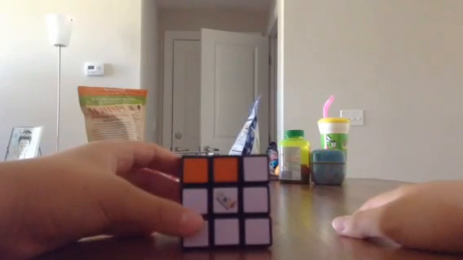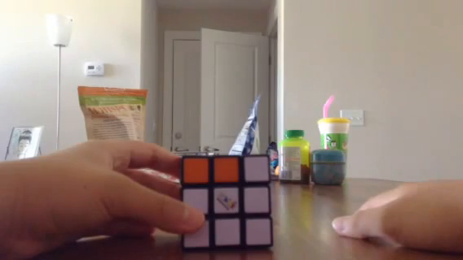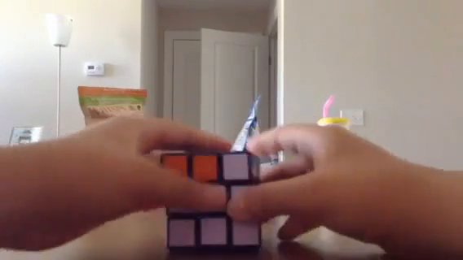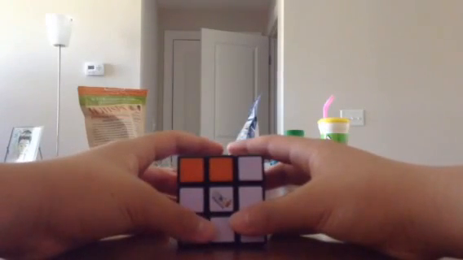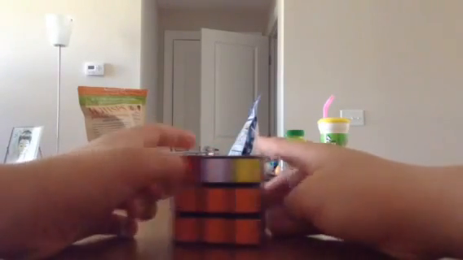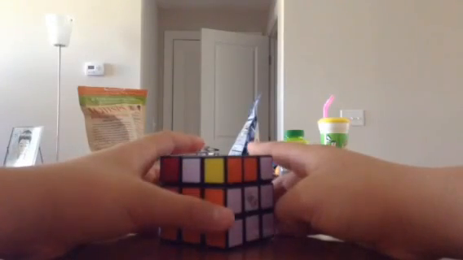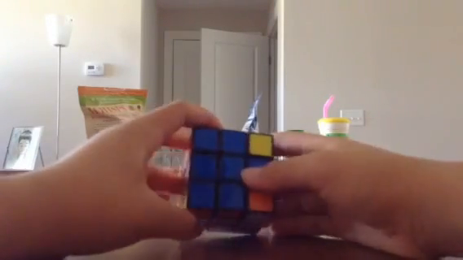So, in the third layer, it kind of gets more complicated because you have to match up this layer and keep all this layer intact. So there's a bunch of different algorithms I have ready for you. So here, I'll just explain more.